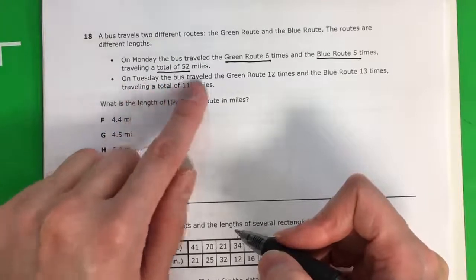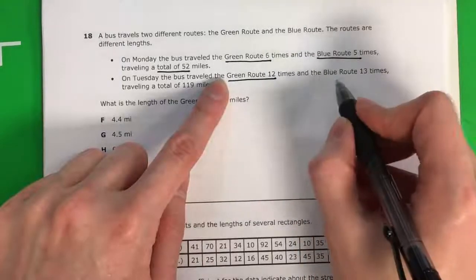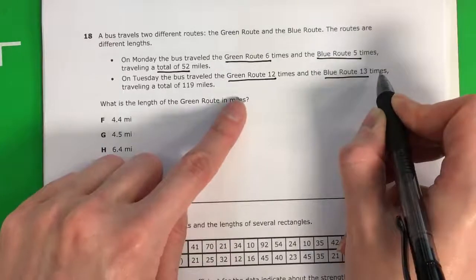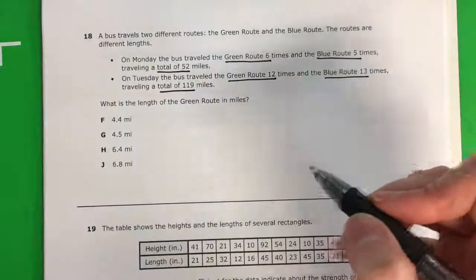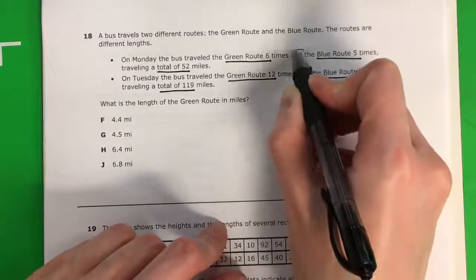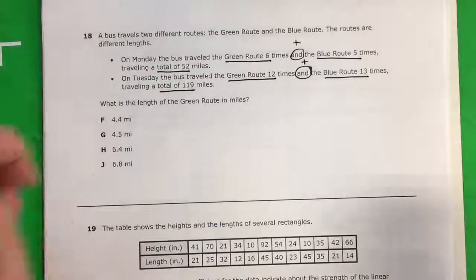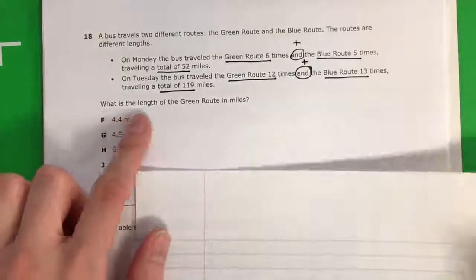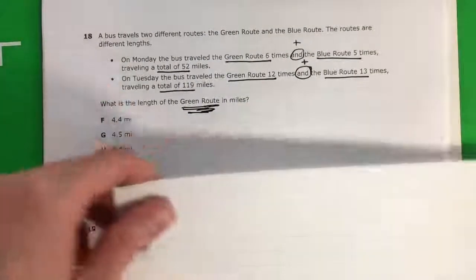On Tuesday, the bus traveled the green route 12 times, so green route 12, and the blue route 13 times, traveling a total of 119 miles. And keep in mind these have "and" in the middle, so that means plus. Okay, so let me go ahead and do this on a separate sheet of paper. Oh, and the question is, what is the length of the green route? So we need to figure out what is the length of the green one.